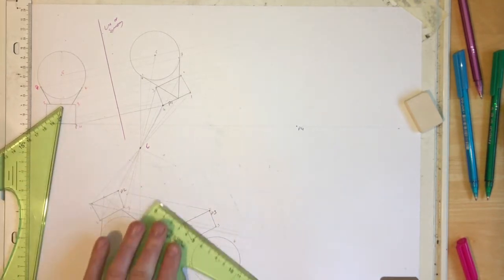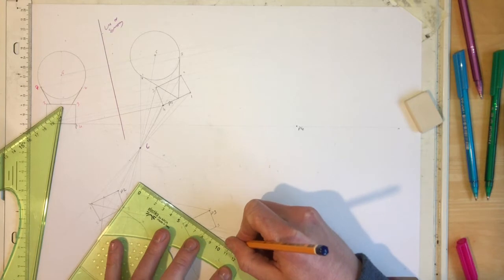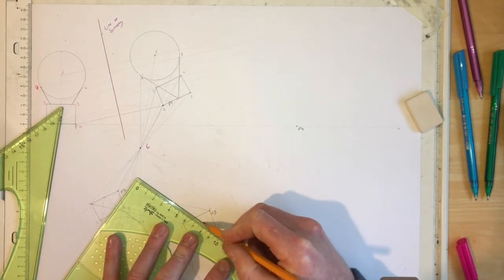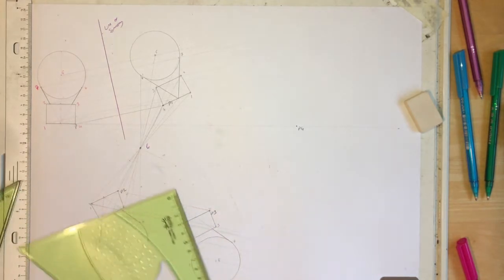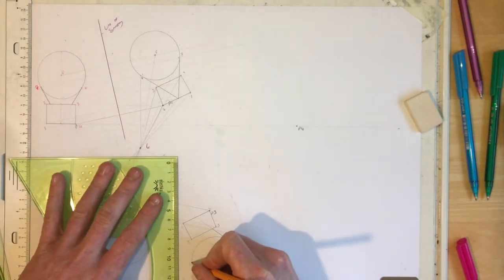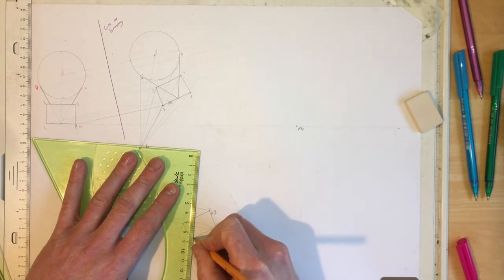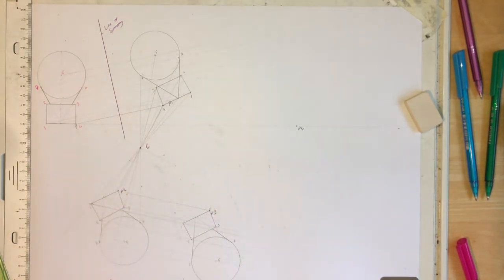So they just join back. Like so. So that's our translation. So I just literally pushed it down.